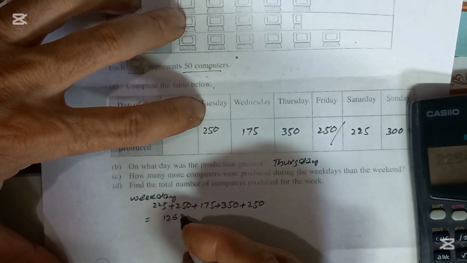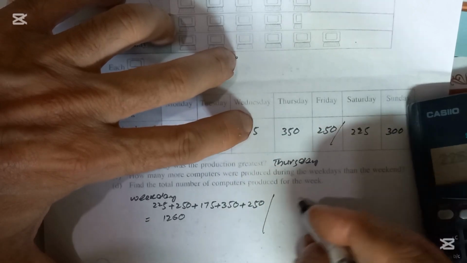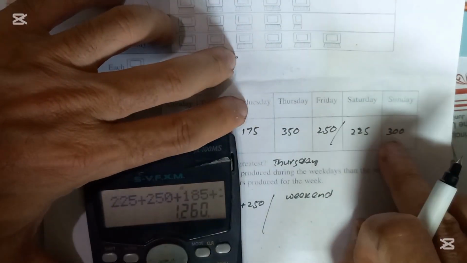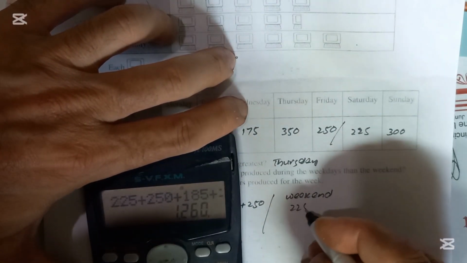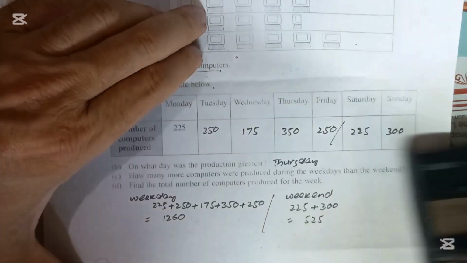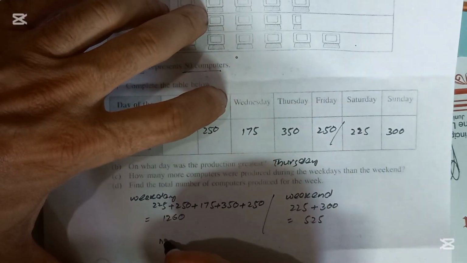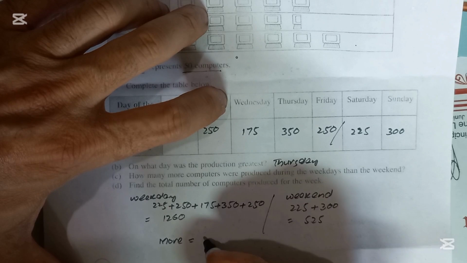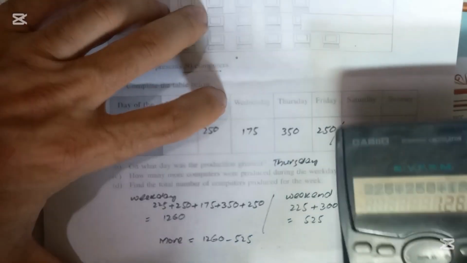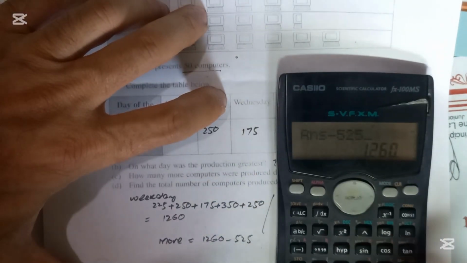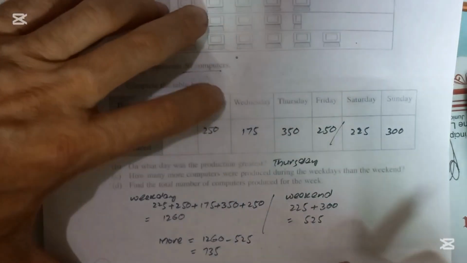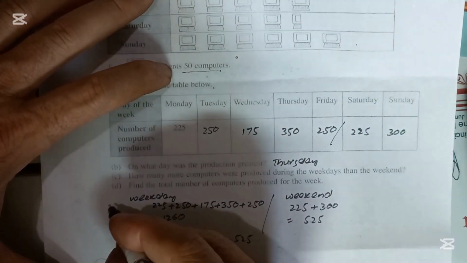So this is the number made on weekdays, and here is weekends. Saturday and Sunday, that is 225 and 300, so it will make 525. Now the requirement is how many more computers. More can be found by subtracting 525 from the weekday total. So 1260 minus 525 equals 735. So 735 is the answer of part C.